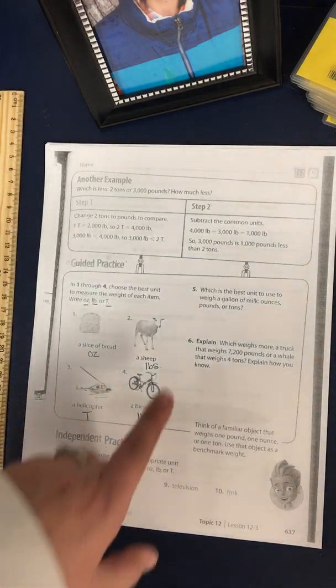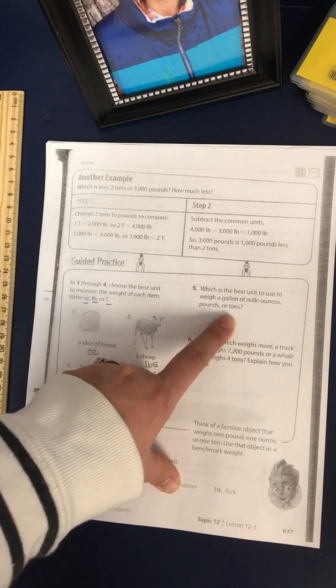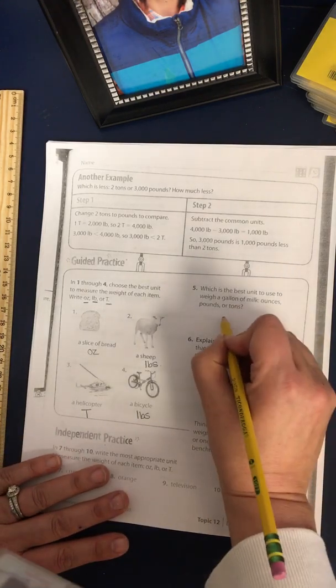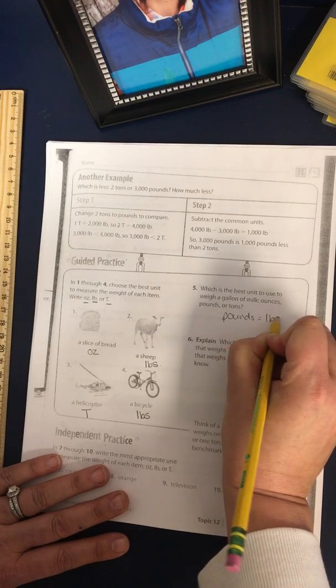Okay, which is the best unit to weigh a gallon of milk? Ounces, pounds, or tons? If you've ever held a gallon of milk, I would say ounces are too small, tons are too big. Our milk is not the weight of a small animal, a small elephant or a small car. So I would say pounds, which is abbreviated LBS.